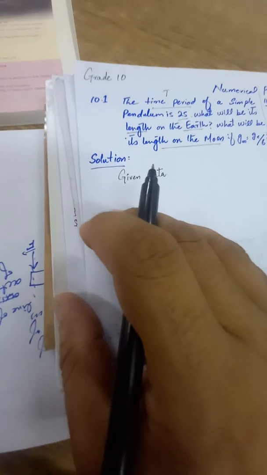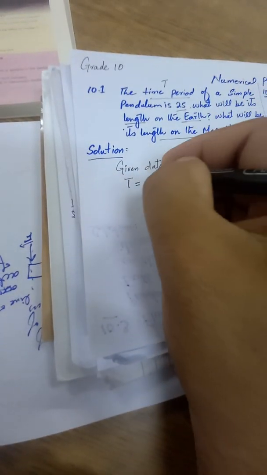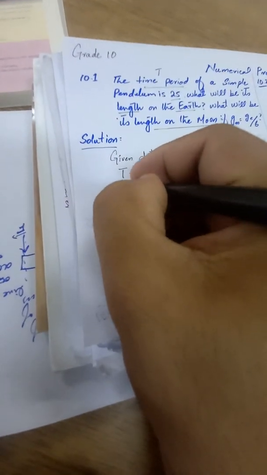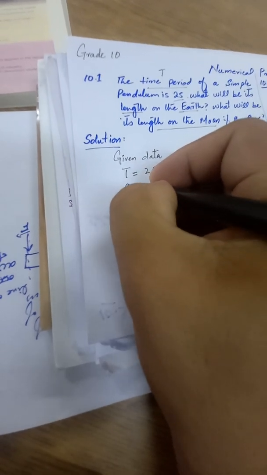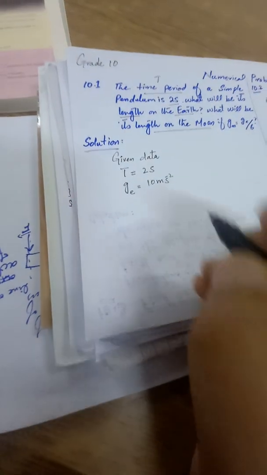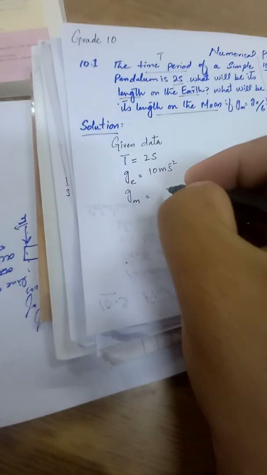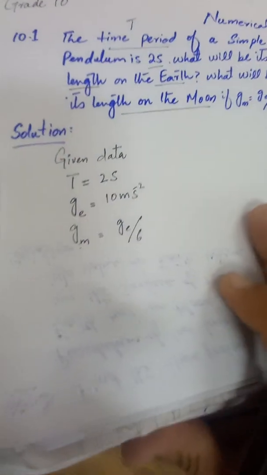In this problem, we have the time period of a simple pendulum, which is 2 seconds, and the acceleration due to gravity on Earth, that is 10 meter per second square, and the gravity on Moon, that is 6 times less than the gravity on Earth.